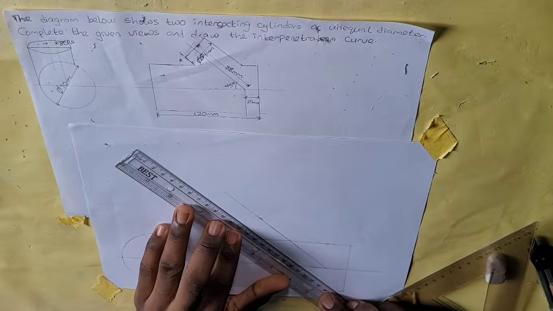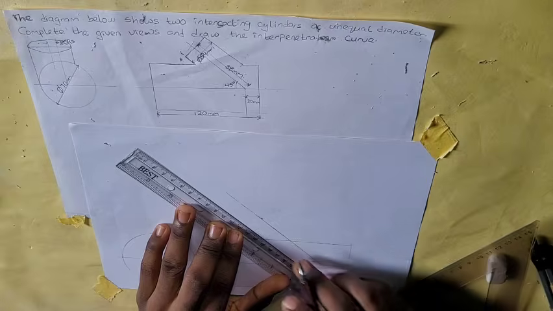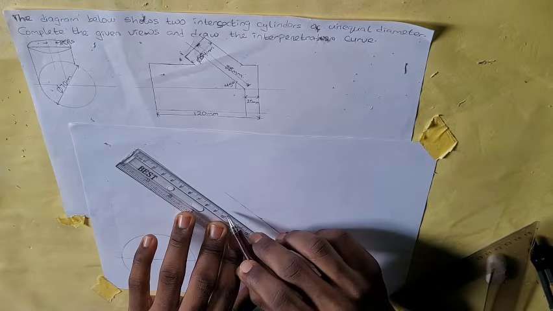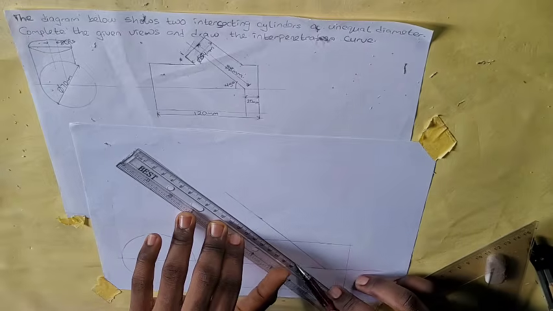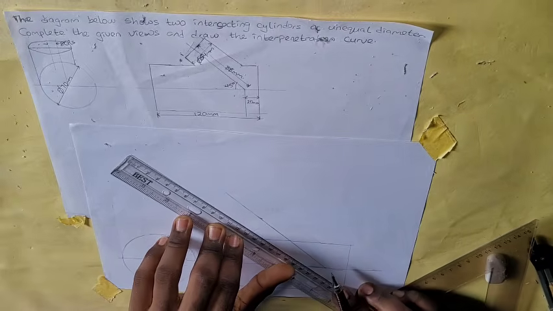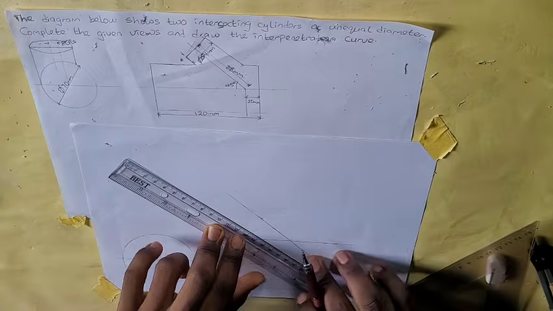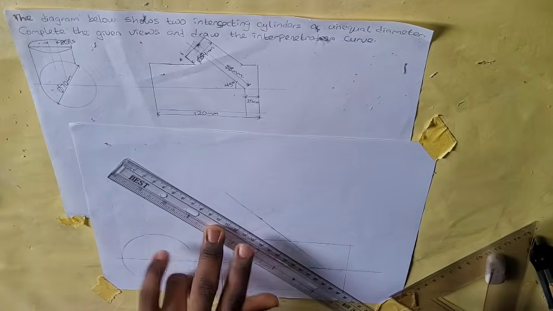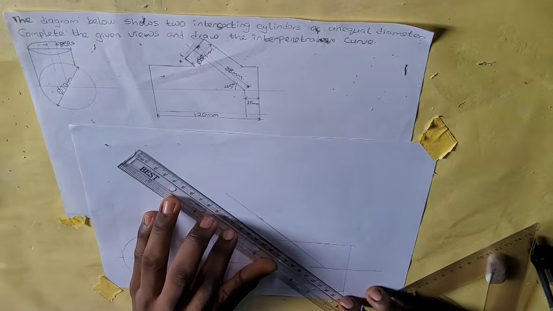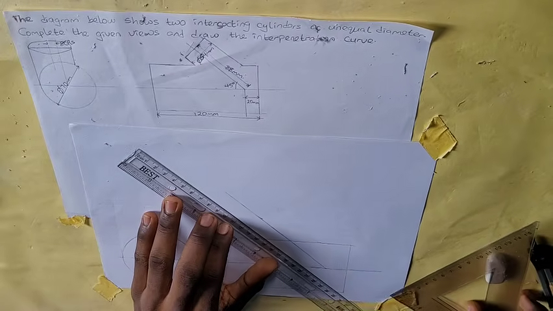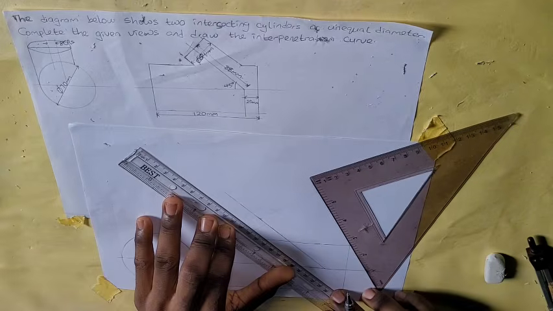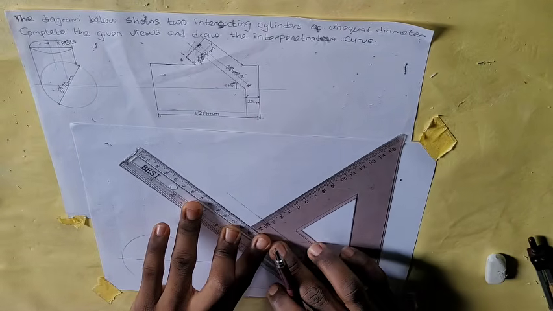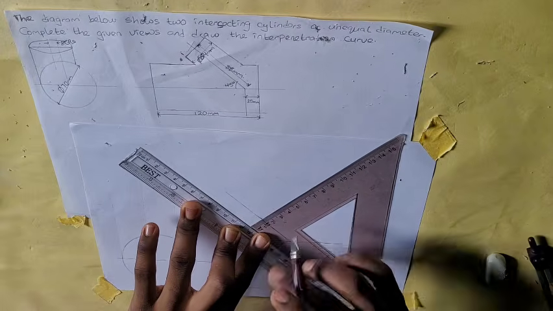I'm going to position my ruler in such a way that it will be parallel to this line. This means that the distance from here to here will be the same as the distance from here to here. If it's like this, the ruler is not parallel to this line because the distance from here to here is smaller than the distance from here to here. So I have to align it so that the two look identical. Then I'm going to put my set square on the ruler and then I'll draw a line.